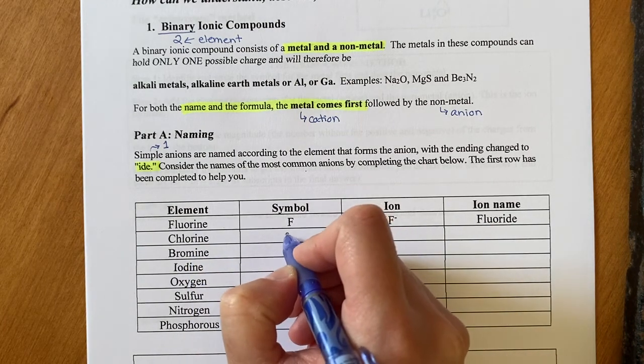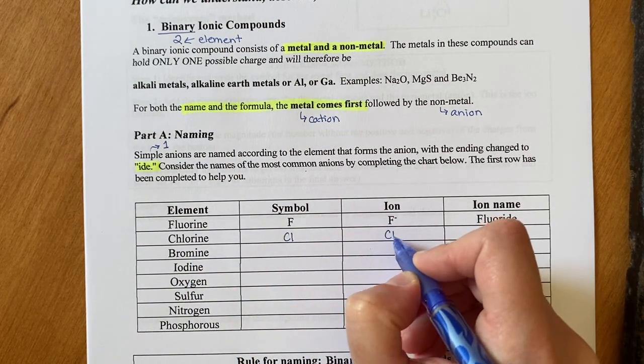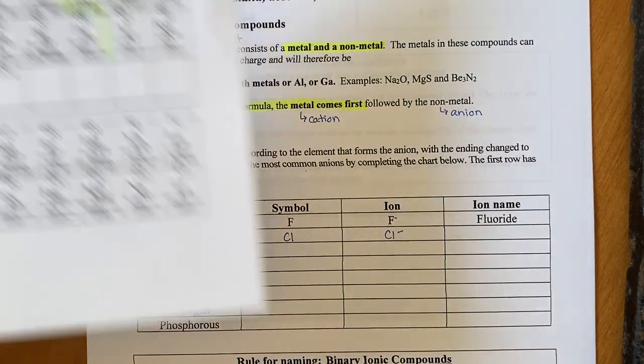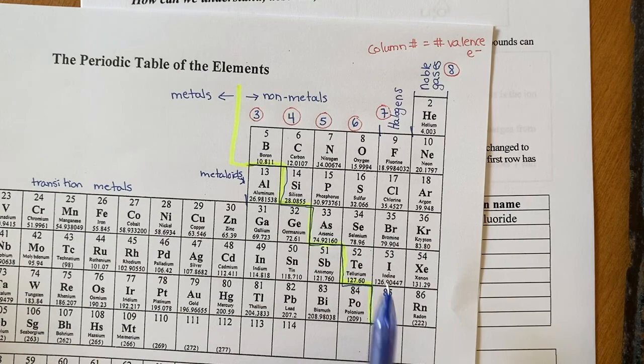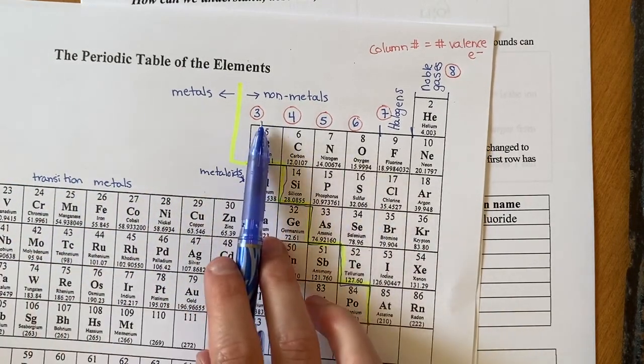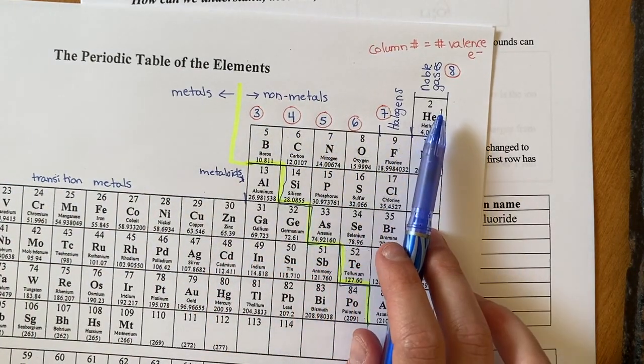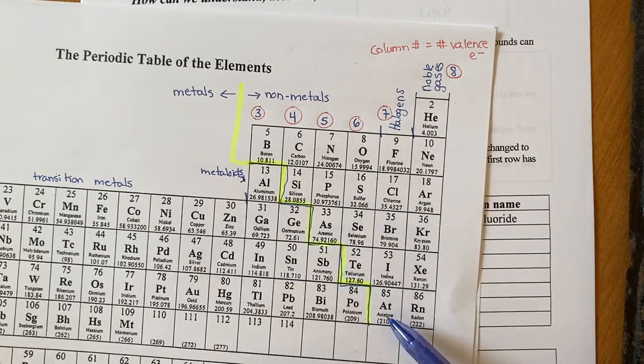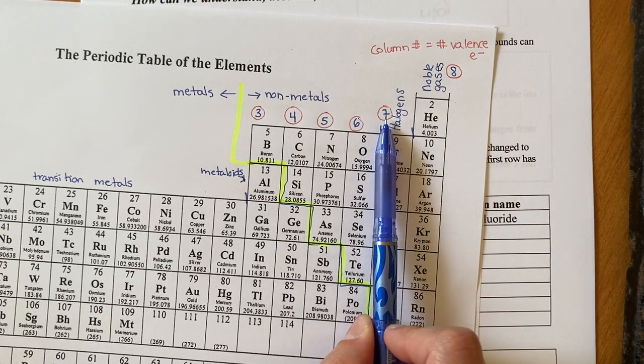So chlorine, symbol is Cl. The charge on Cl is 1-. So if you're remembering back to your periodic table, okay, we can use the columns as a way of quickly figuring out what the charge on the ion will be. So for example, fluorine and chlorine, they're halogens. They have 7 valence electrons.